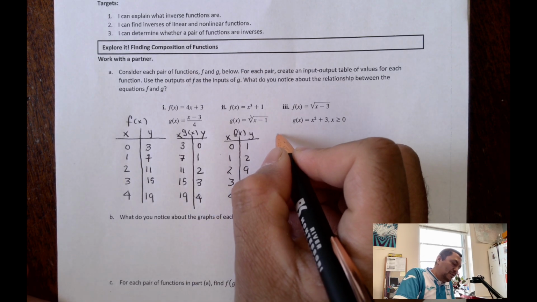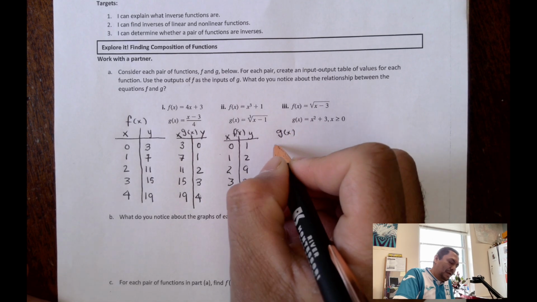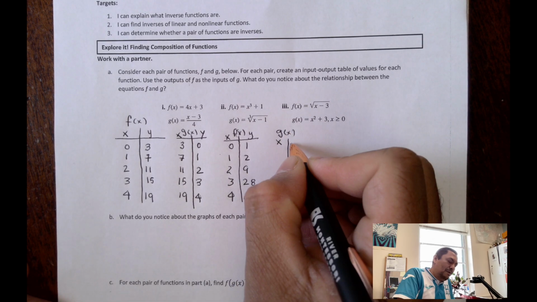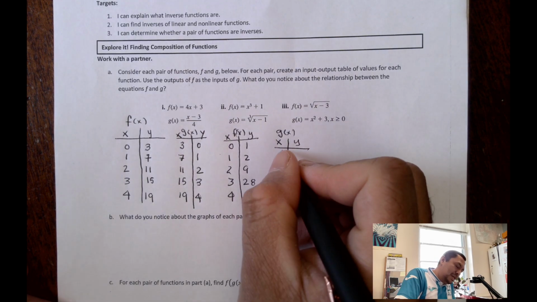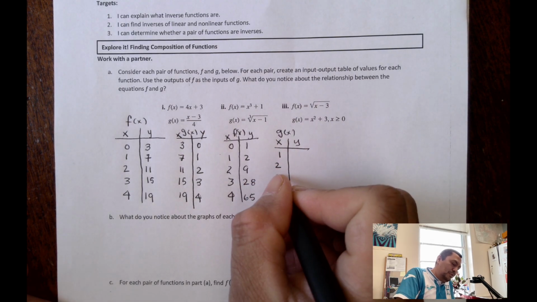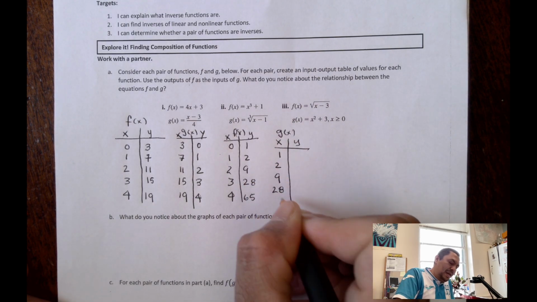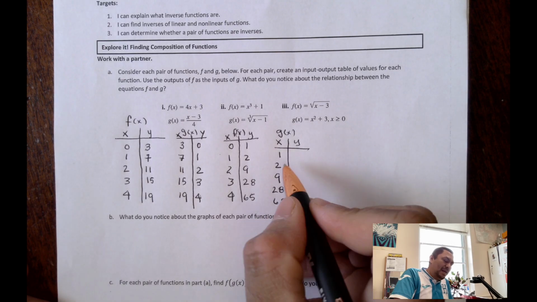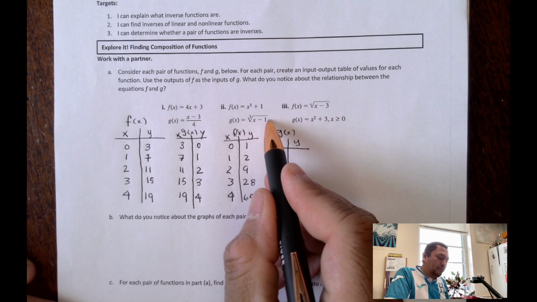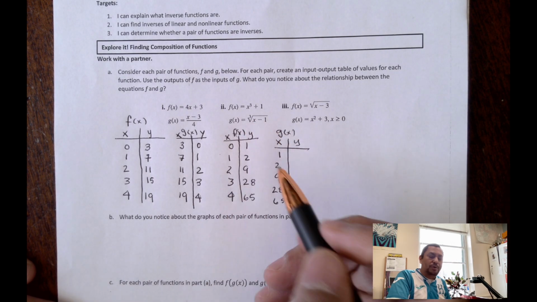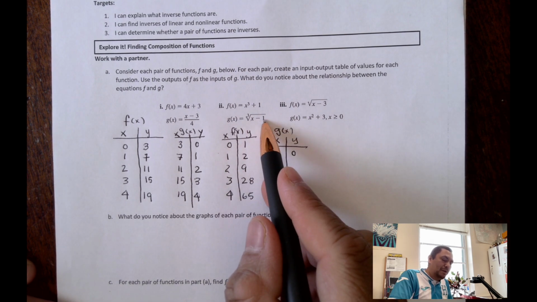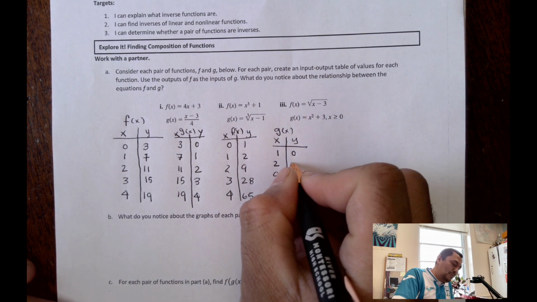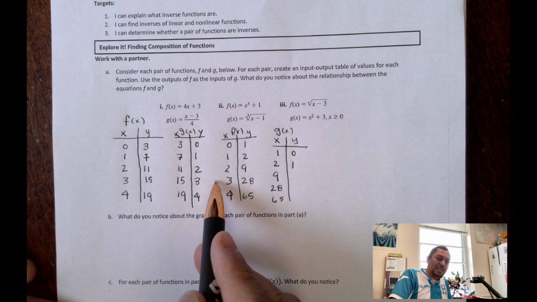Okay, now I'm going to do my g of x. So x, y, and remember that my outputs are going to be the inputs. So 1, 2, 9, 28, and 65. We're going to do 1 minus 1 is 0. Cube root of 0 is 0. Now I have 2. 2 minus 1 is 1. Cube root of 1 is 1. Can we see we are getting the same values?